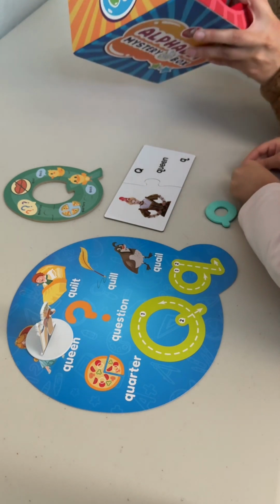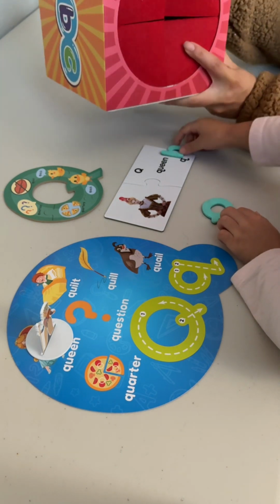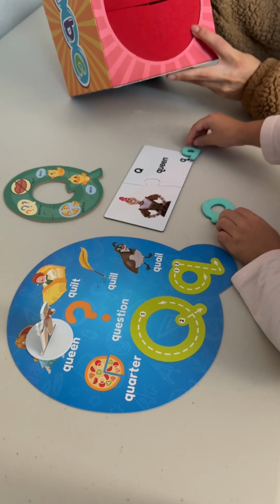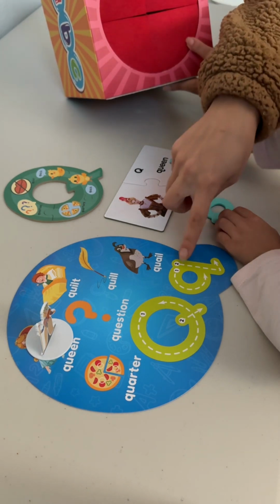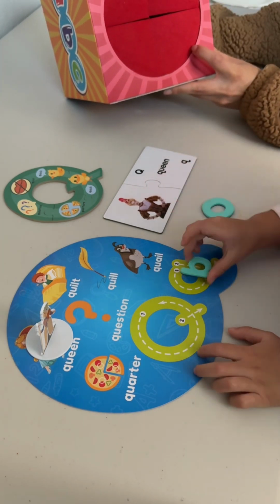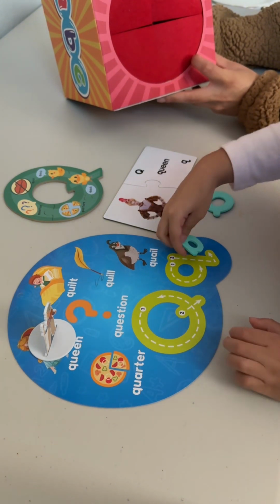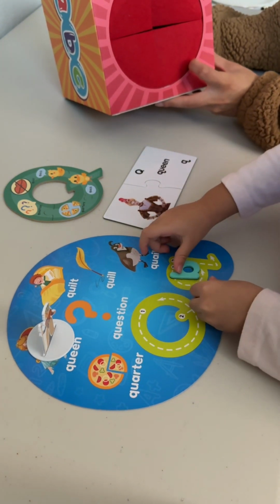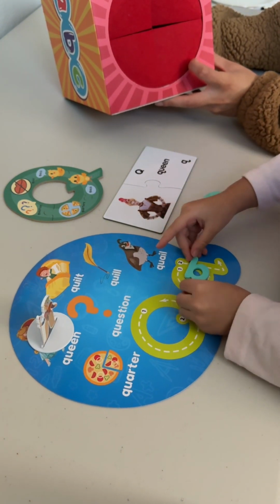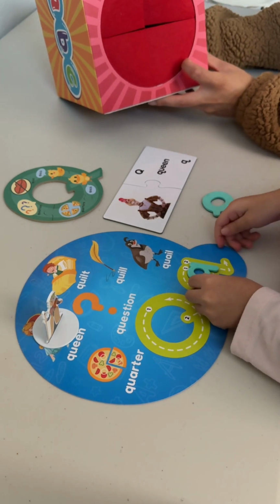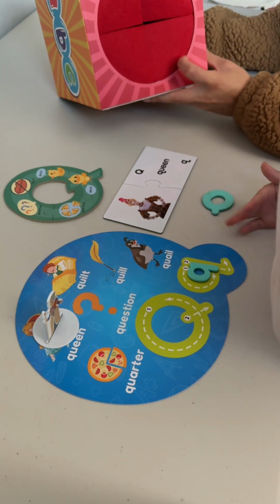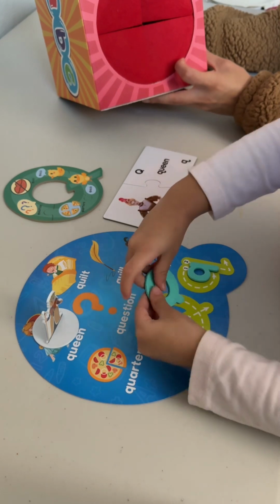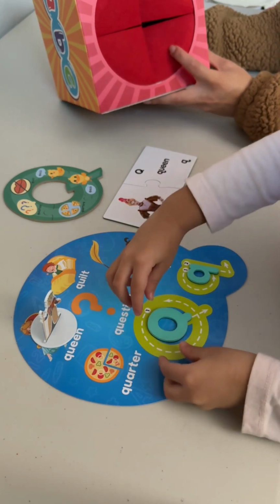So you have the uppercase Q. Let me put it up there. And the lowercase q. Let me put it up there. Do you want to put it over there? Yes. Turn it around, upside down. So that's lowercase q. Where does the uppercase Q go? It goes right there. Good job.